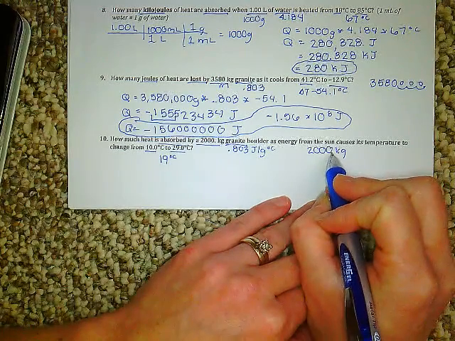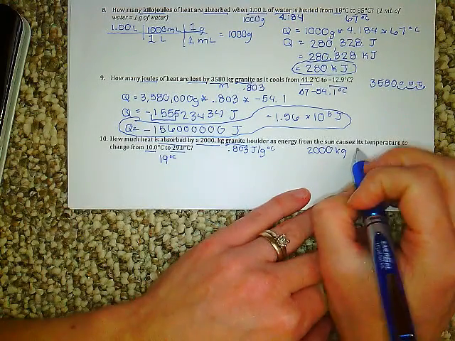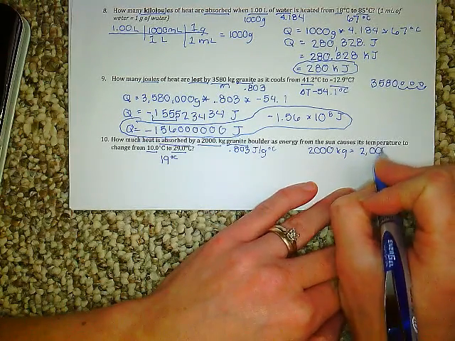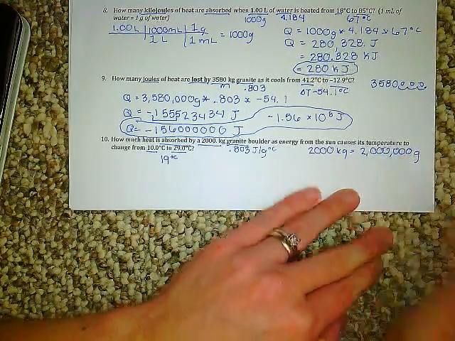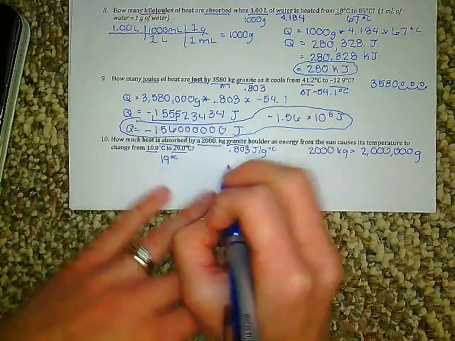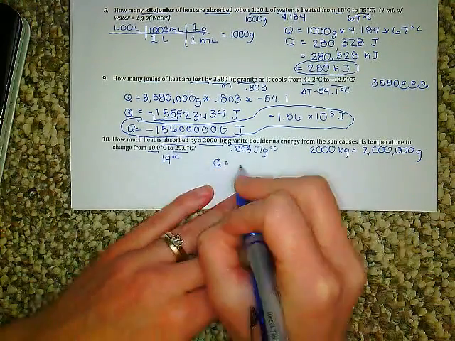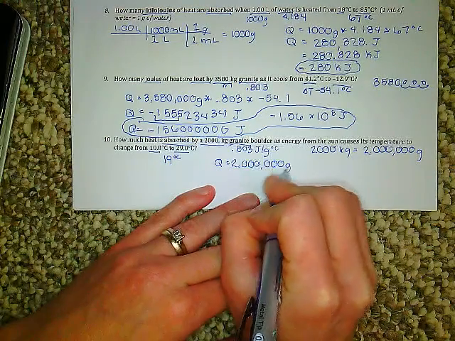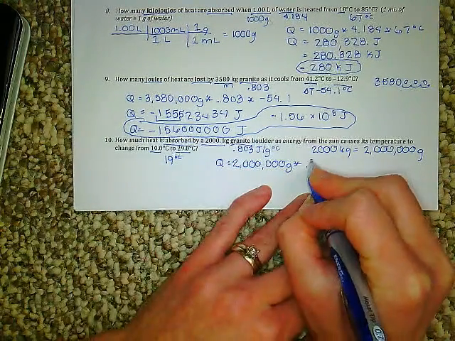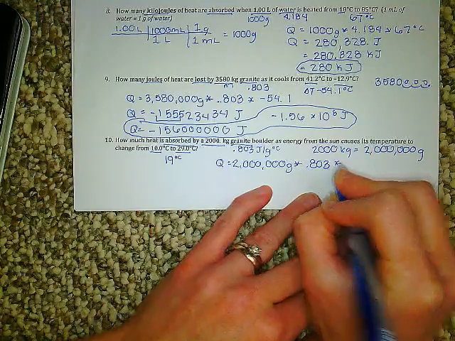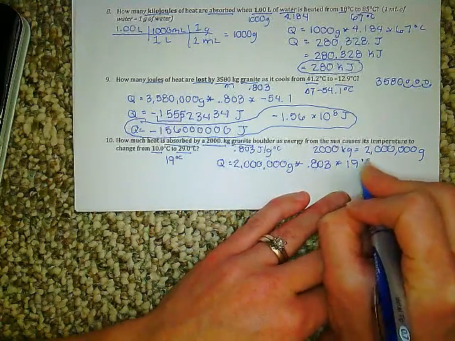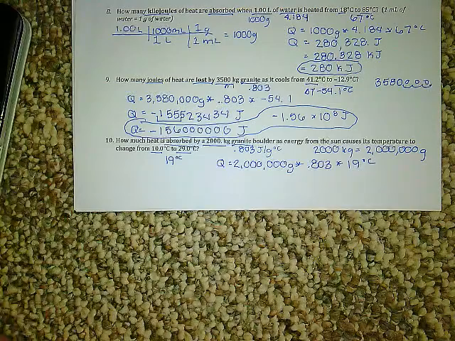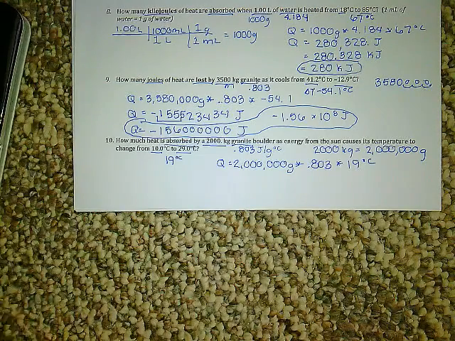Let's go ahead and deal with this 2,000 kilograms. And let's turn that into grams, which means my decimal is going to move 3 places to the right. So it's going to end up being 2 million grams. Wow. Here we go. Q equals 2 million grams times the specific heat is 0.803 times the temperature change is 19 degrees Celsius.